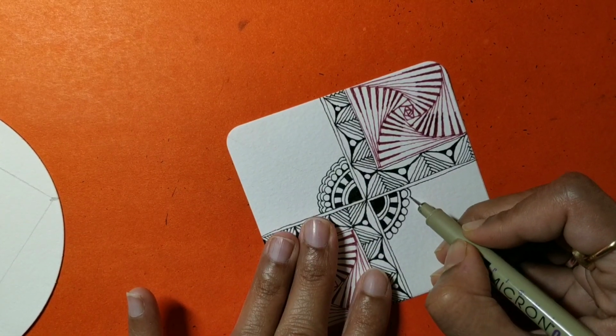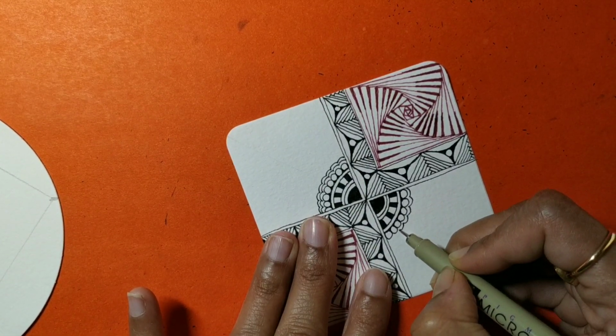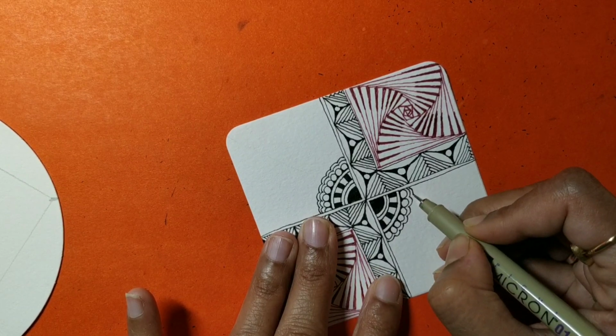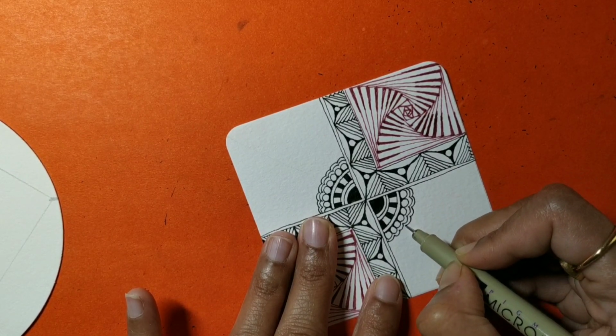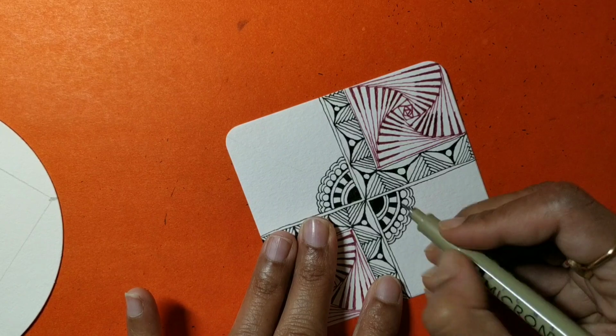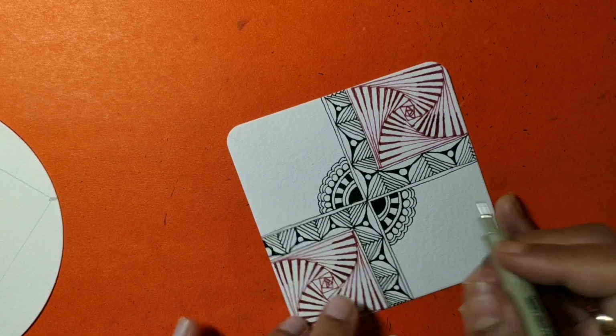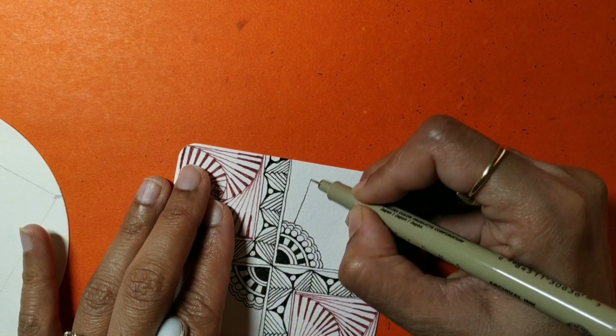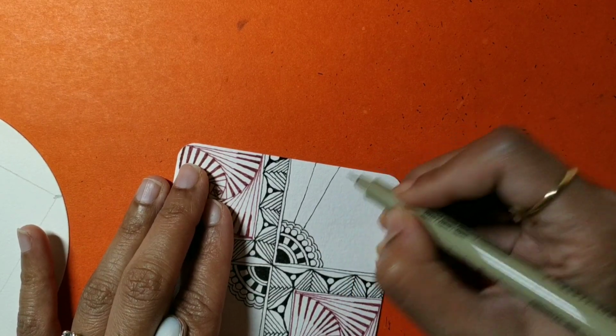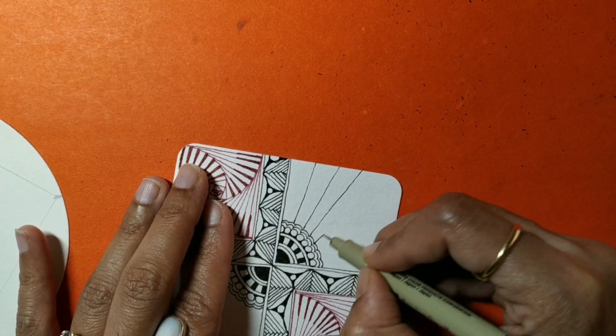Right, and then aura the orbs. Right, and then the rest of the pattern I'll go with extend the knight's bridge.